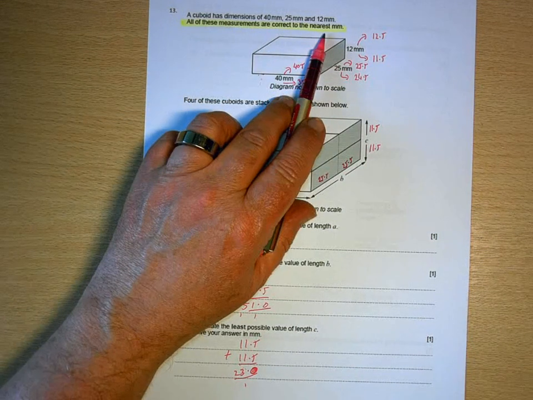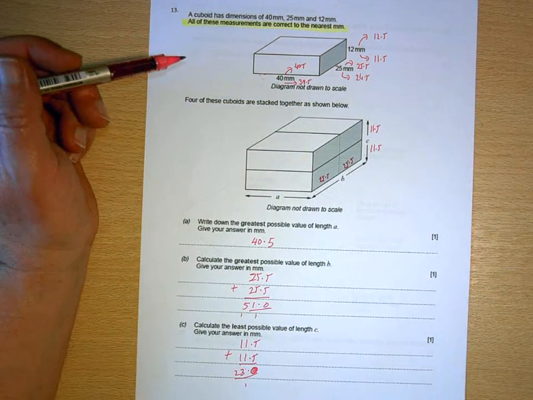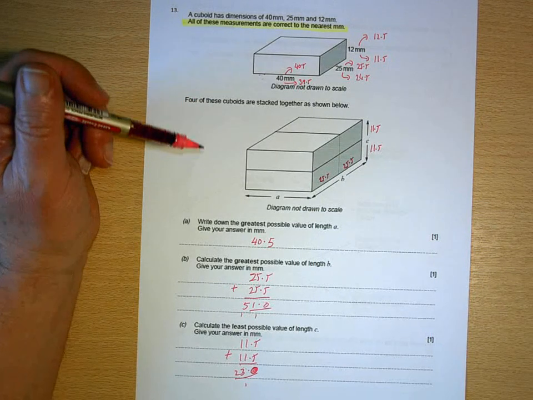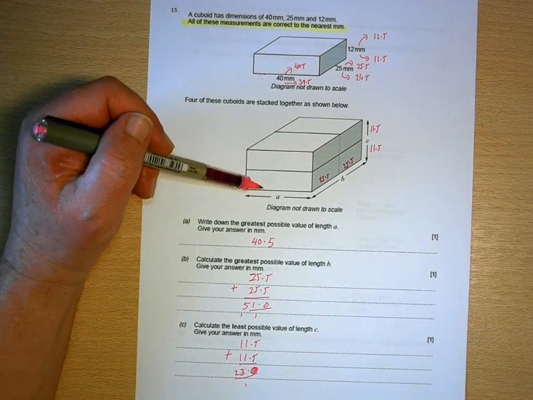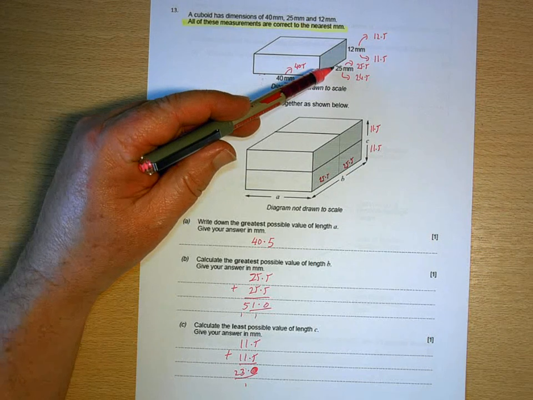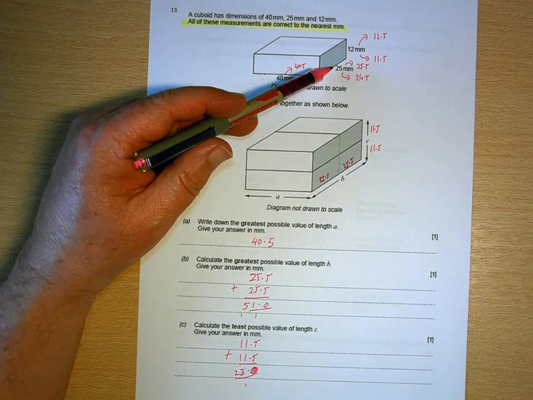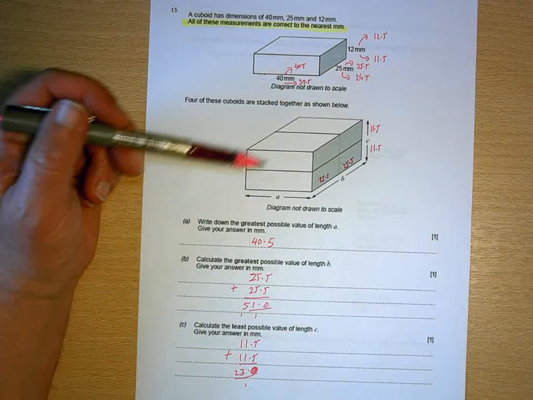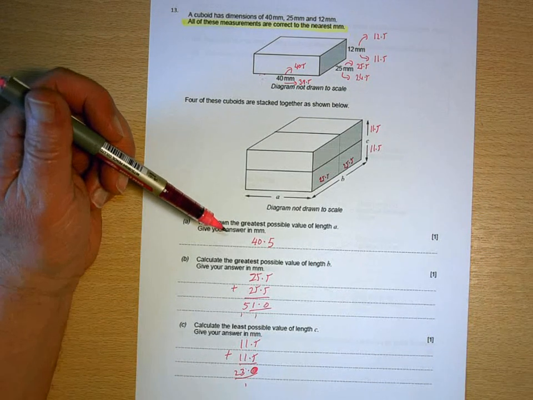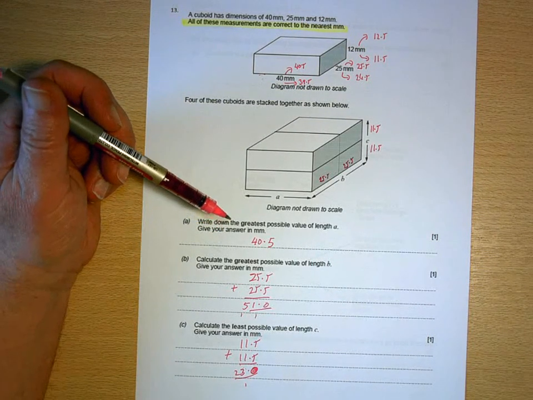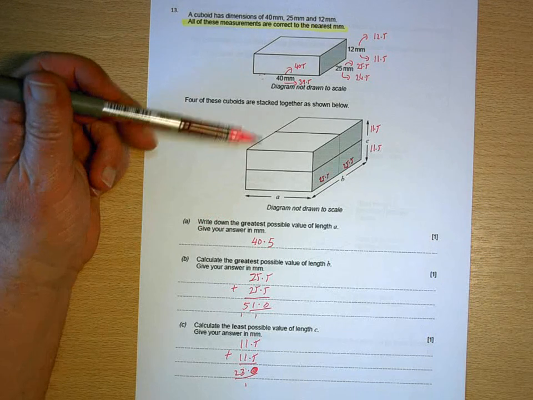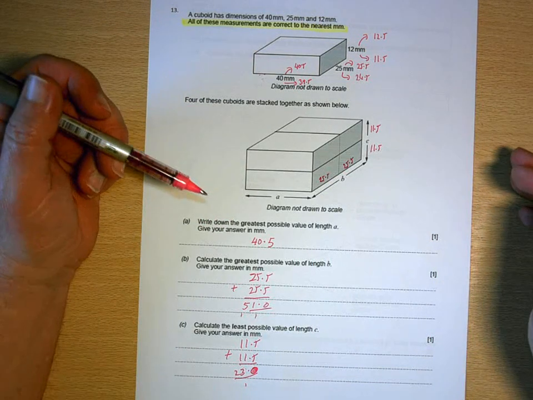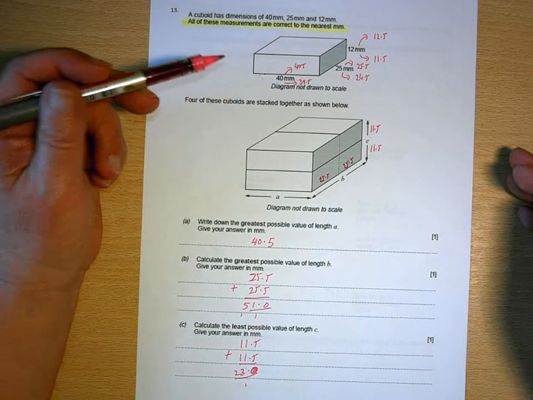If you fail to spot that, then the question becomes trivial. It would be 40, it would be 50, 25 plus 25, it would be 12 plus 12. There's no way on any GCSE paper you would be asked that question, even if it's foundation tier. So the fact that you're doing a higher tier paper, always look to spot that.